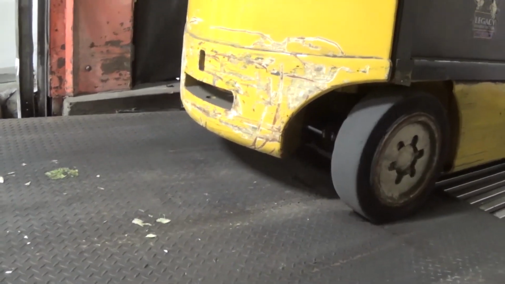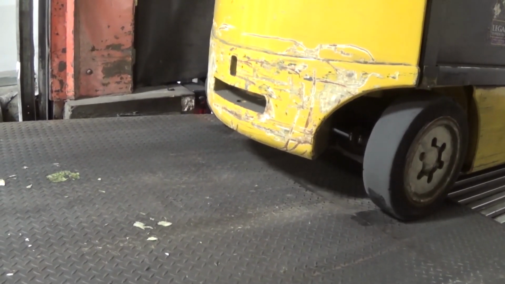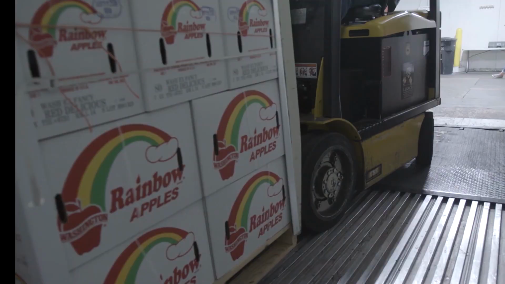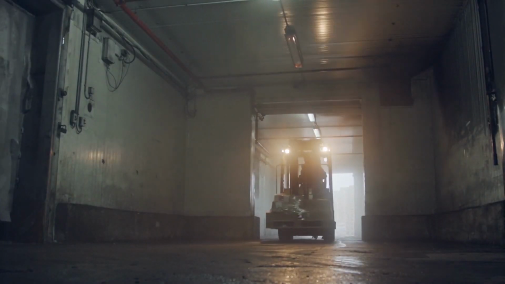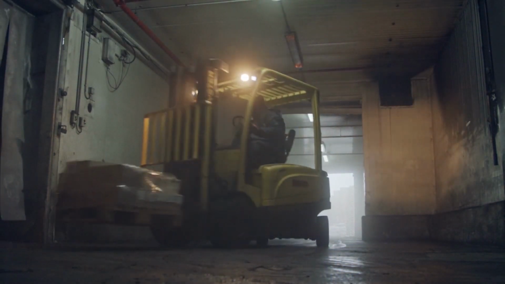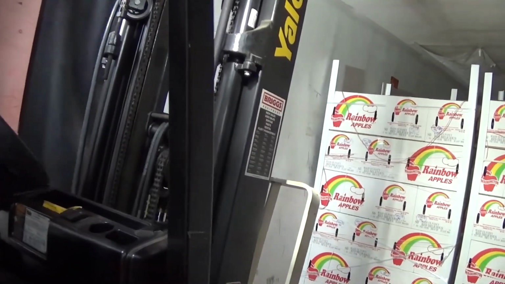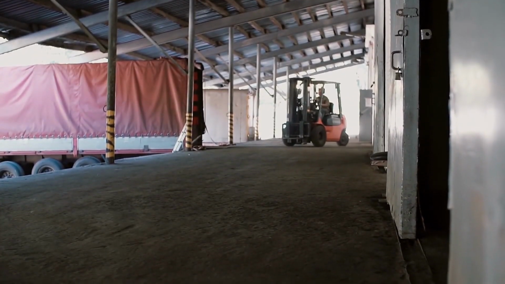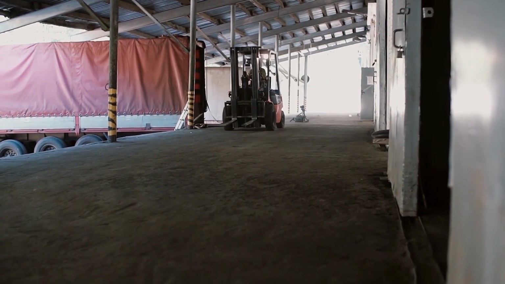Drive straight across the bridge plates when entering or exiting the truck, trailer, or railroad car. Do not leave a loaded forklift on a dock plate. Use dock lights and headlights when working in a dark trailer. Sound the horn when entering or exiting the trailer, and stay away from the edge on loading docks.